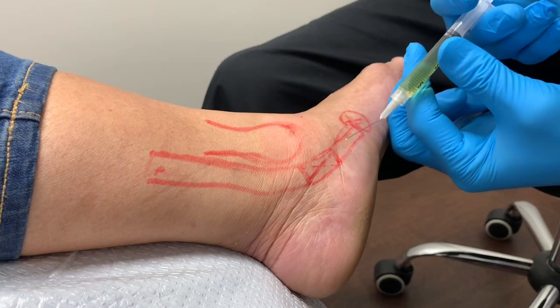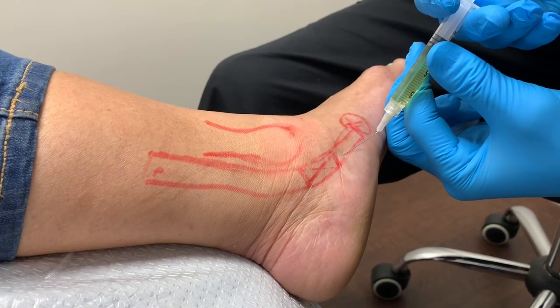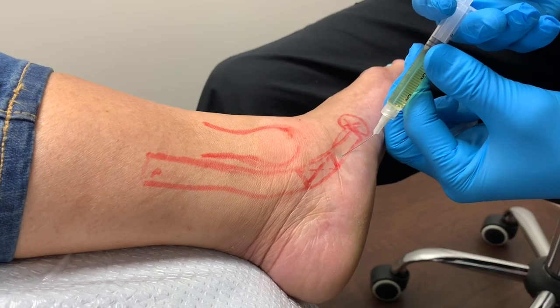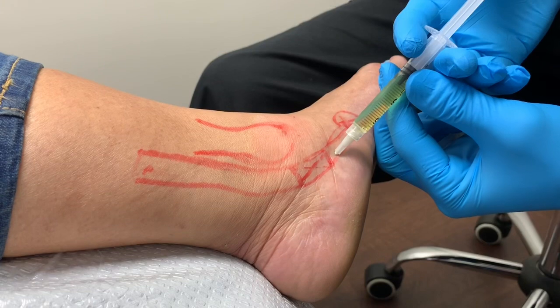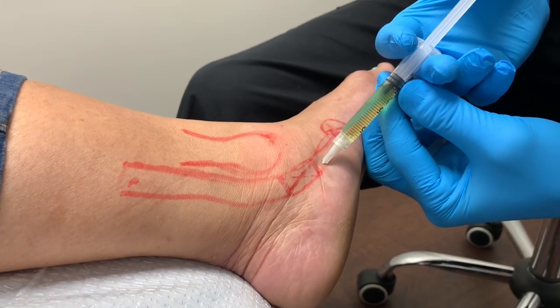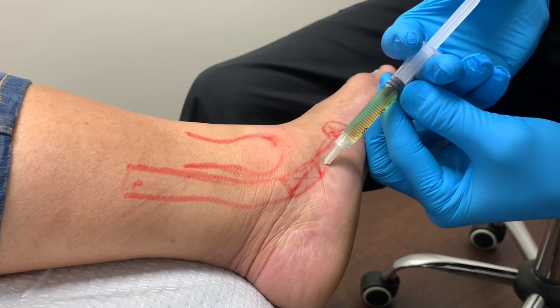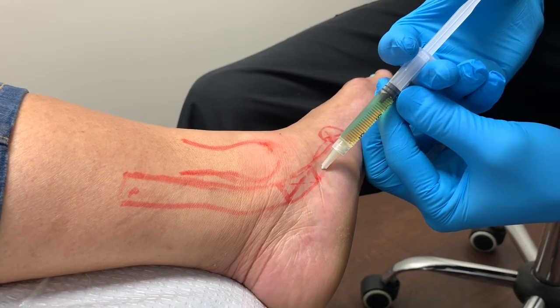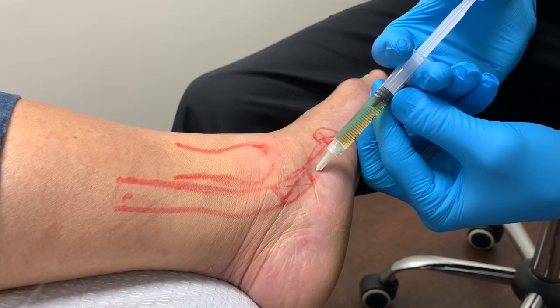Okay. So here we go. Any pain? Just the pinching. Okay, here we go. Okay. So now what we're going to do is we're going to slowly start infiltrating, and we'll ask the patient, how do you feel? How do you feel? Weird.